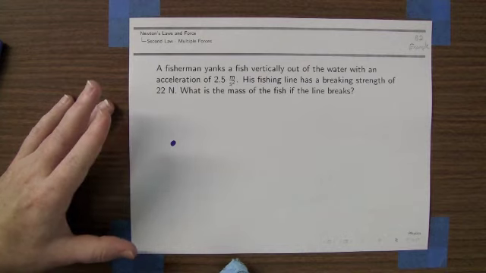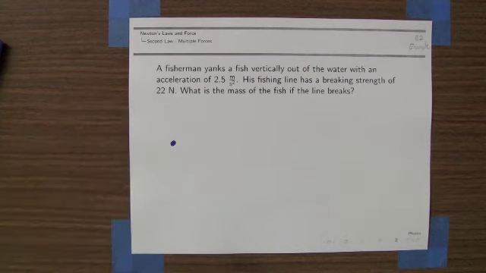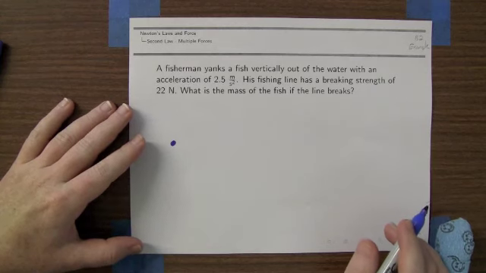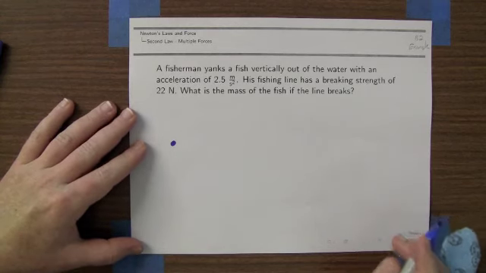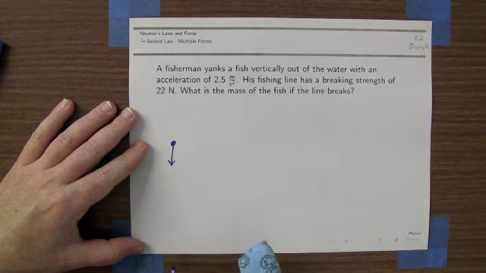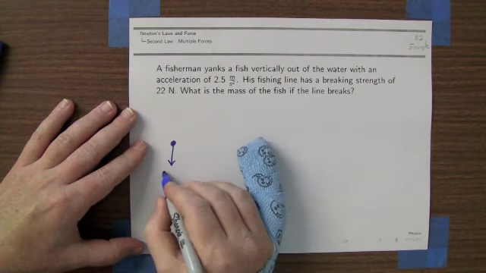There is always a force acting downwards on the object, which is its weight.